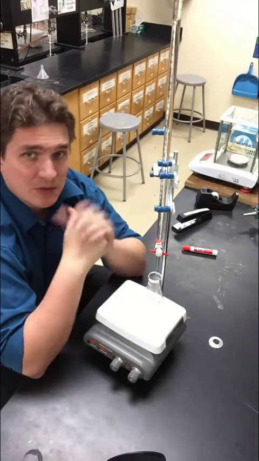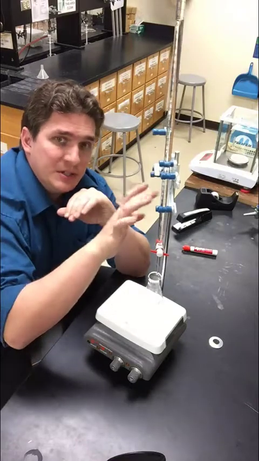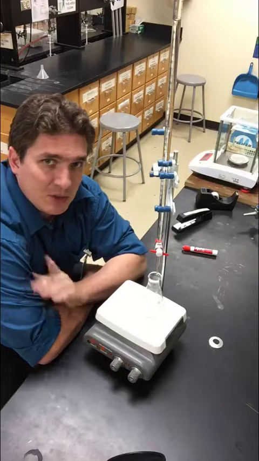So that's your big picture view of a titration. Two pieces of glassware, your burette, your reaction flask. We're using this to react this, and we have to know enough about one of these two to figure out the concentration or amount of the other one.